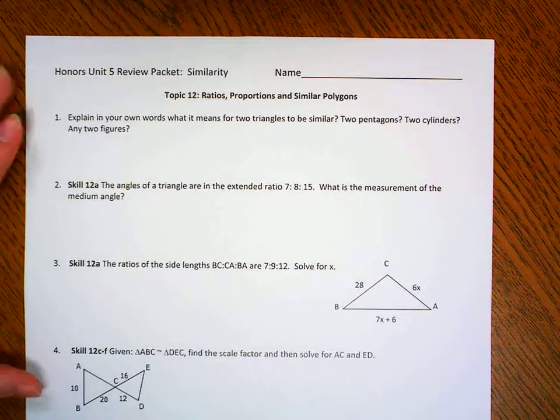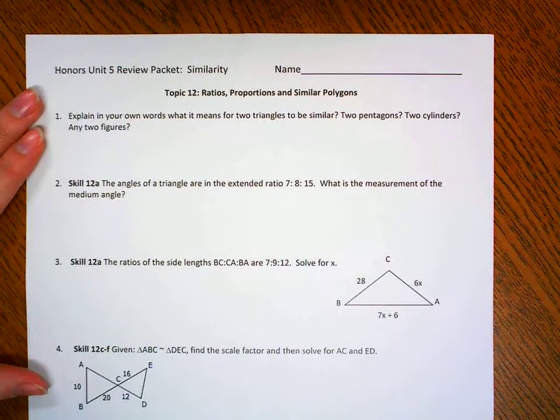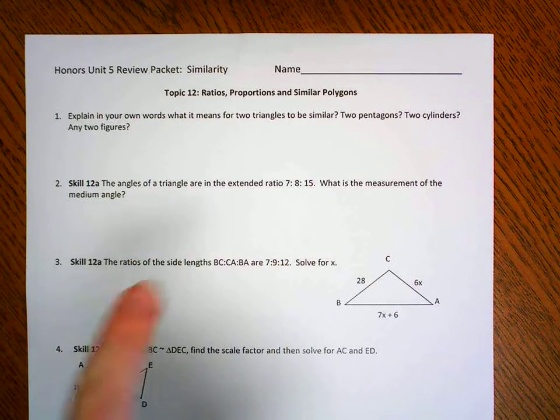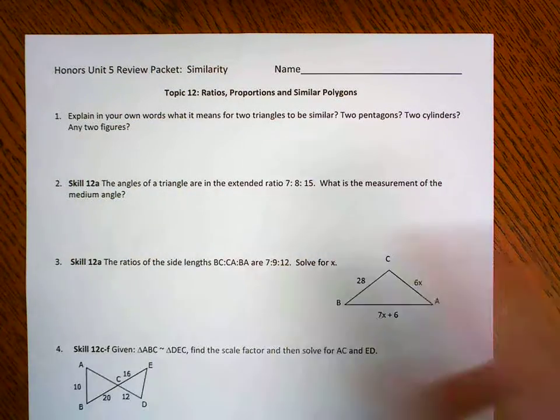Okay guys, here's our first page of the honors review packet. Number 1 is an explanation problem. I want you guys to do that on your own. You need to think about that. So I'm just going to skip right down to number 2.